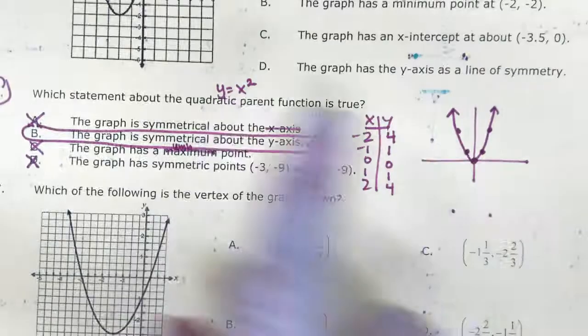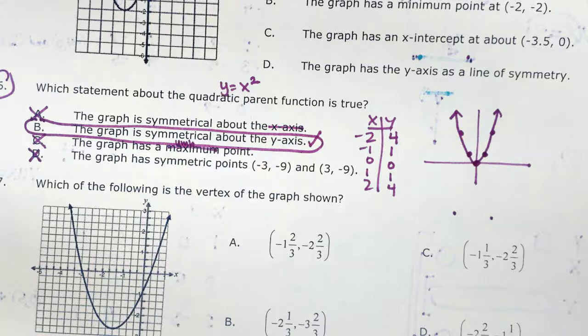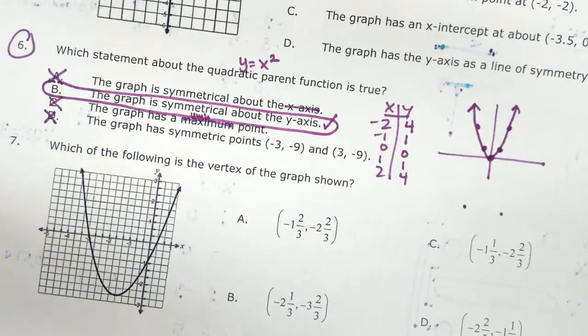But that's what the quadratic parent function is. You're going to graph y equals x squared and see what happens. Okay, so if you have any questions, make sure you keep them for me for tomorrow, and I will see you then.